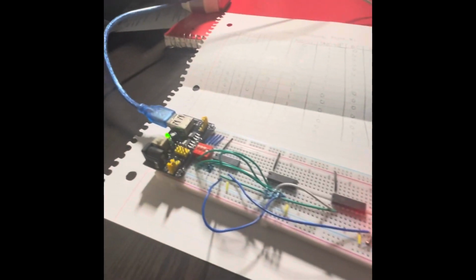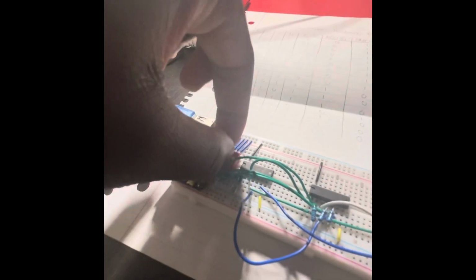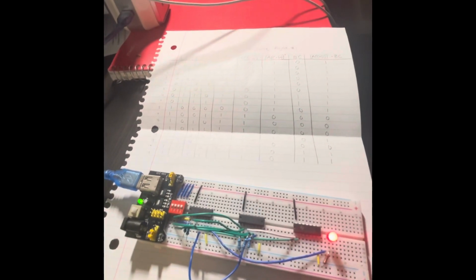For 15, my last input, the light should stay on from all 1s, and this is my representation of 15, and the light is on. So this is my representation of the truth table.